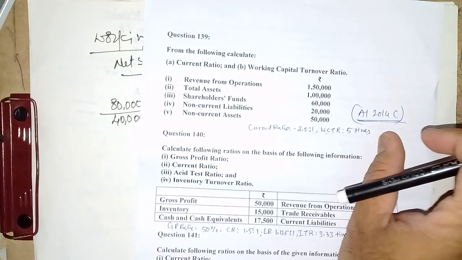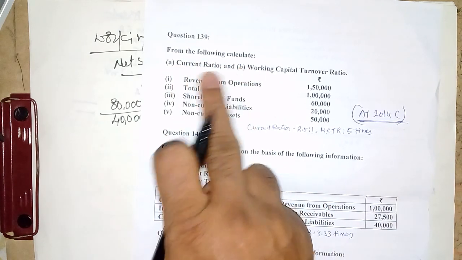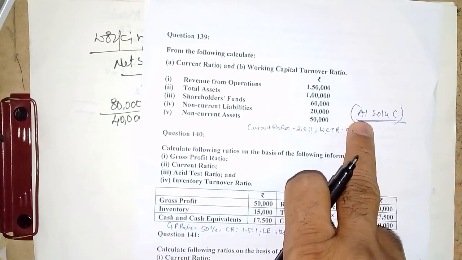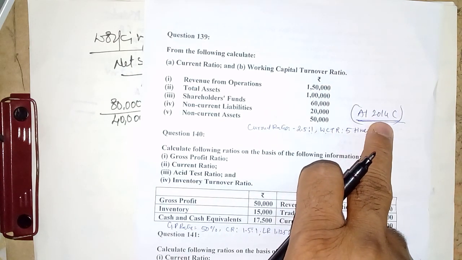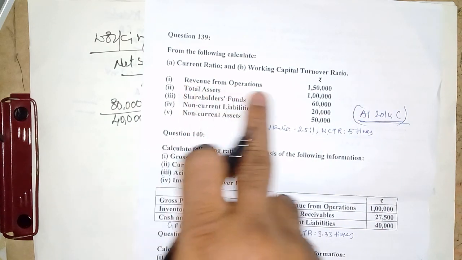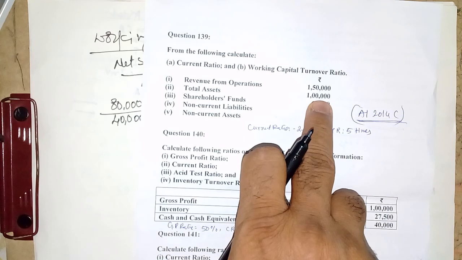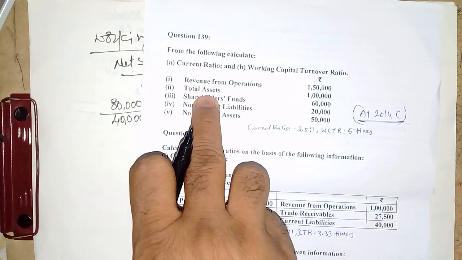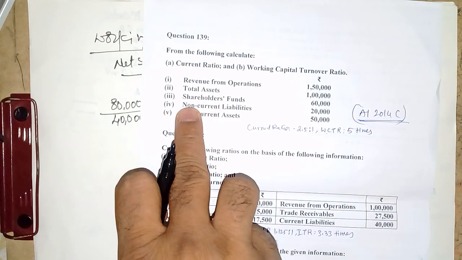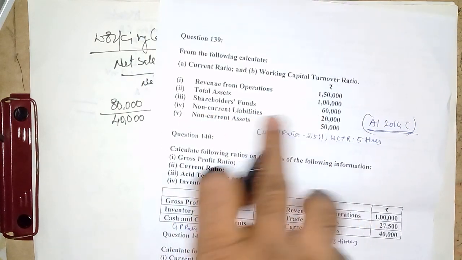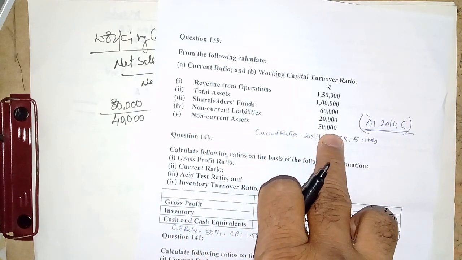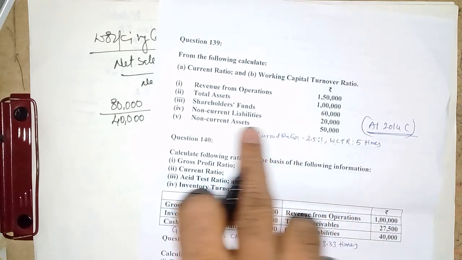Question number 139. In this question, from the following, calculate current ratio and working capital turnover ratio again. This question was asked in the All India 2014 paper, in CBSE 12th class. So we have the information: revenue from operations, total assets. Always bear in mind, total assets would be equal to total liabilities. Then we have shareholders fund 60,000. Then we have non-current liabilities, then non-current assets, right?